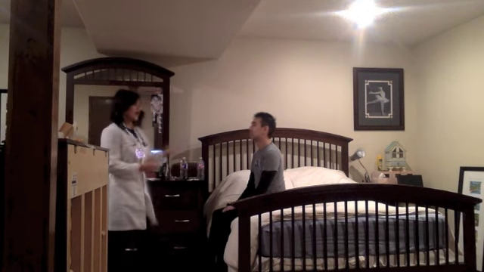Before the beginning of this exam, I washed my hands and introduced myself. I had him empty his bladder. I measured his height and weight and also his vital signs. I checked for his far vision using the Snellen chart and his near vision using the Rosenbaum chart. And so we'll begin with inspection of the head.